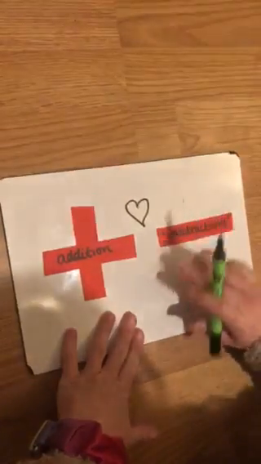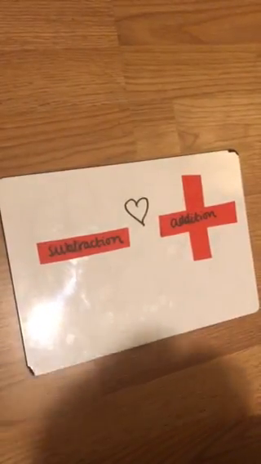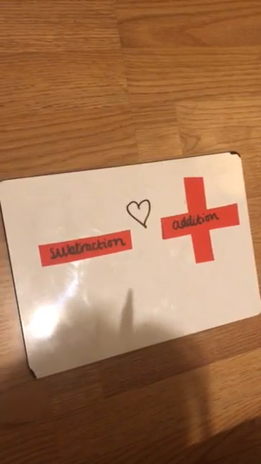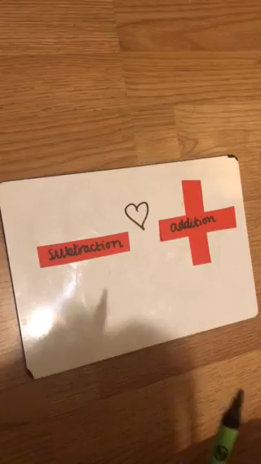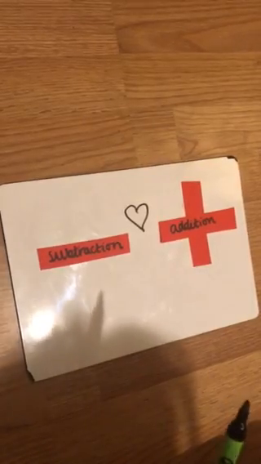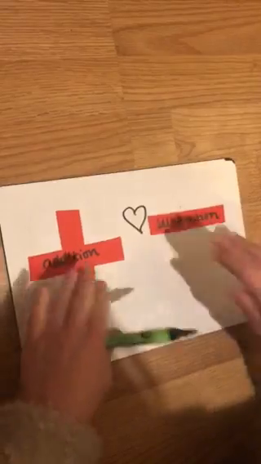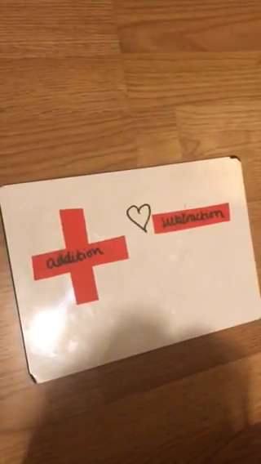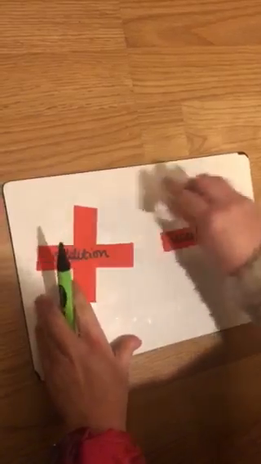So if we don't know what the subtraction number sentence is, we can swap it around and use addition to help us. So we can change an addition number sentence to a subtraction one, and we can do it the other way round. And this is called the inverse. They're both called the inverse because they give us the same answer.